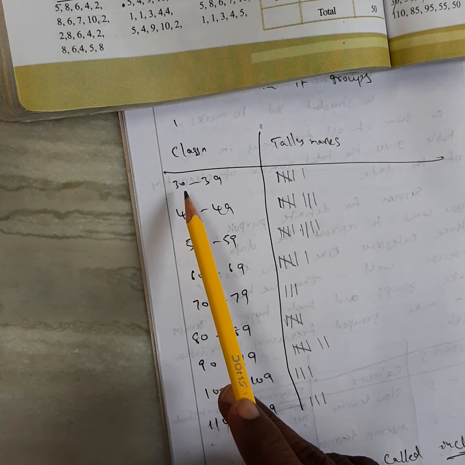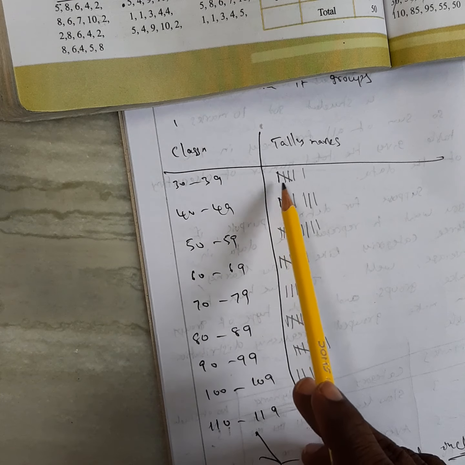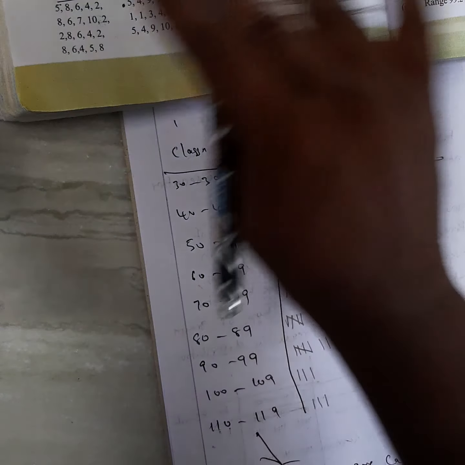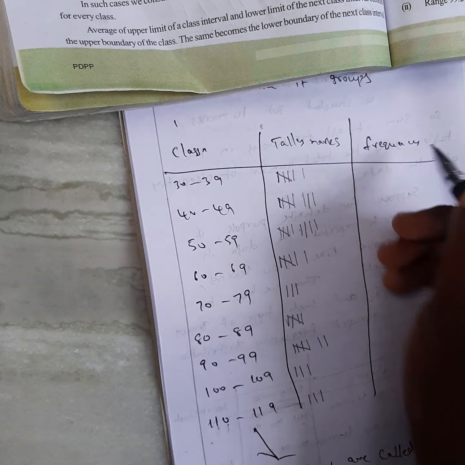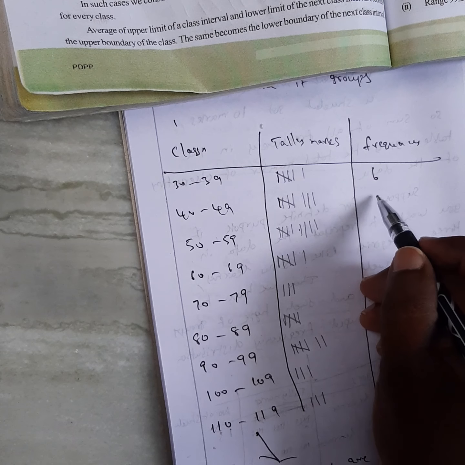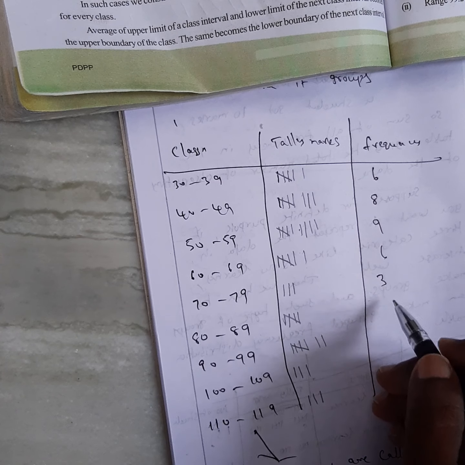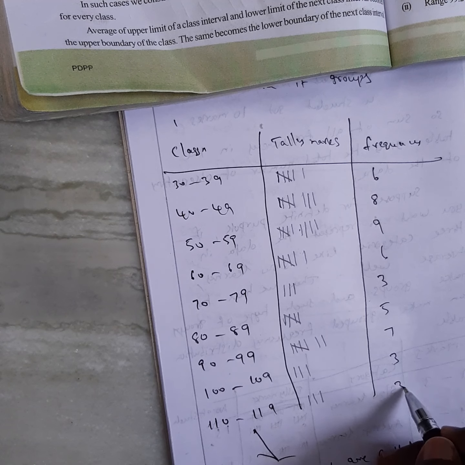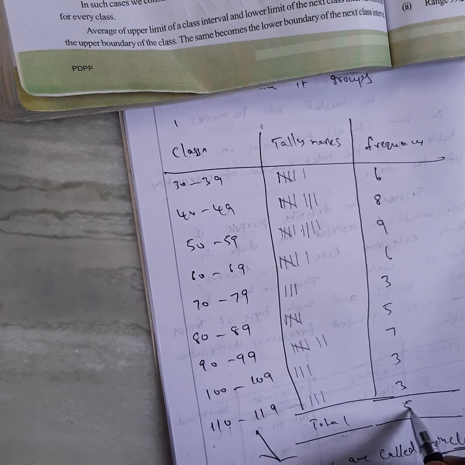So between 30 means 30 to 39: 30, 31, 32, 33, 34, 38, 39. You have to keep tally marks like that. After that you will get the frequency. Children, how do you get frequency? Count the tally marks. The frequencies are 6, 8, 9, 6, 3, 5, 7, 3, 3. If you add all these, you will get a total of 50 children.